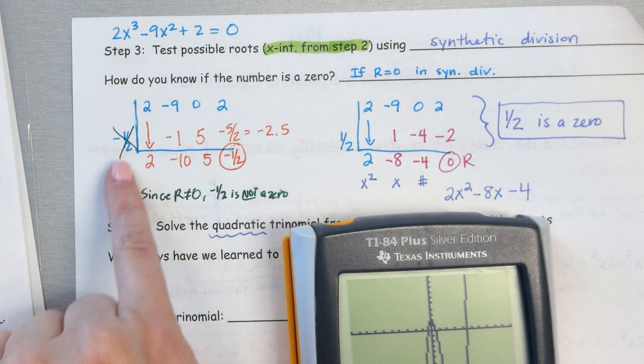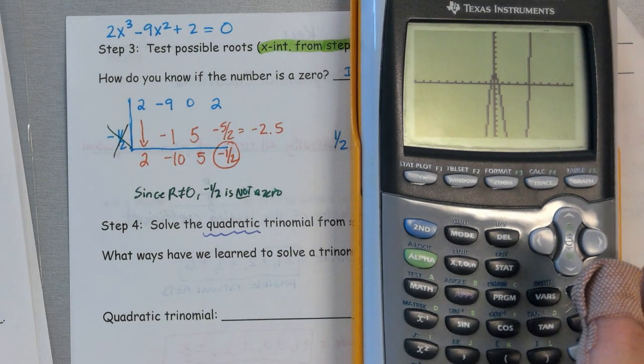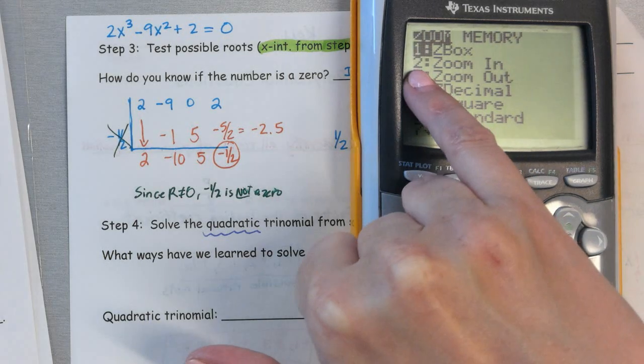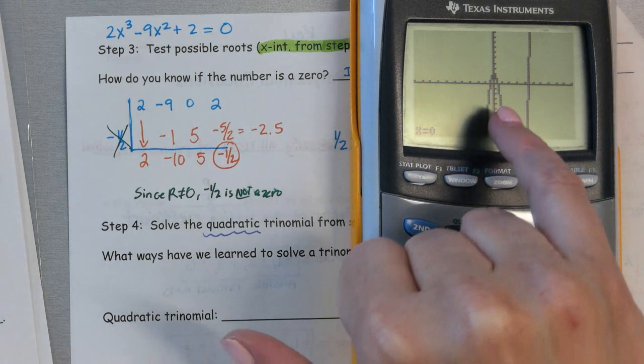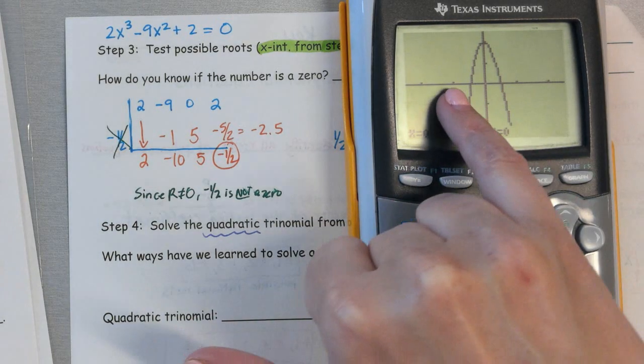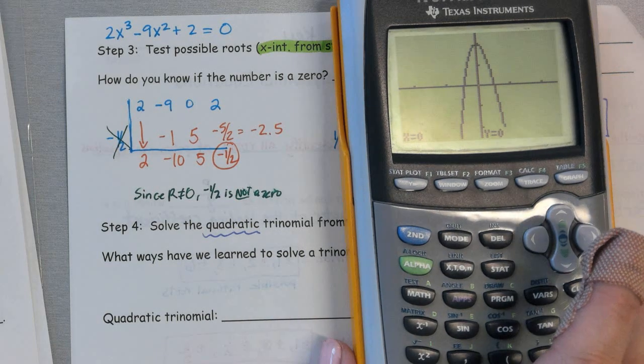So remember how it looked like -1/2 was a 0? You could also zoom in sometimes, and it might clarify it. Let's see if this one does. So if I go to zoom and then 2, you'll see like a faint blinking, and if you press enter, it'll kind of go in there. Yeah, so this one does look like it's really, really close to -1/2. So that's definitely something we want to check with synthetic division. Okay, but as some of these get closer and you're not sure if they go through one of the values, the zoom in feature is going to be really helpful.